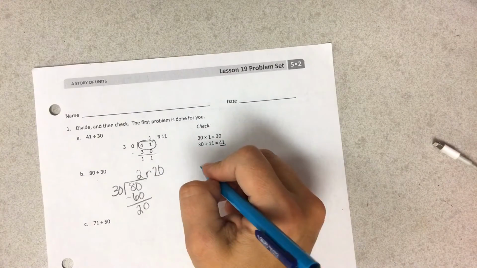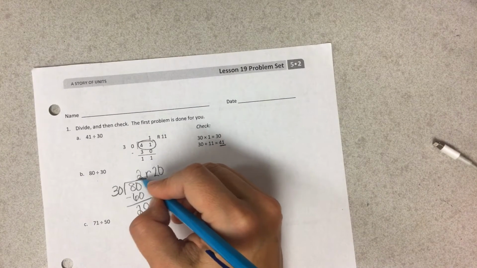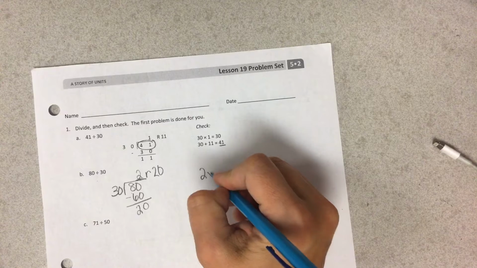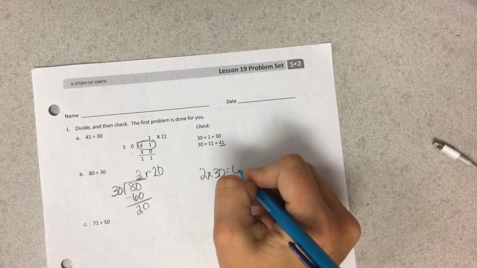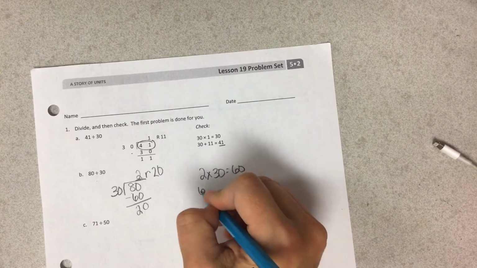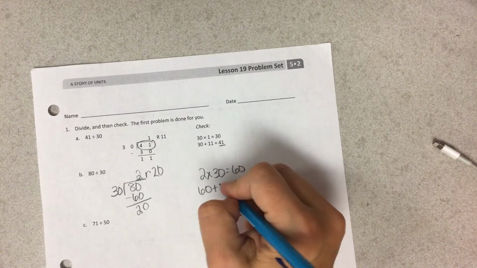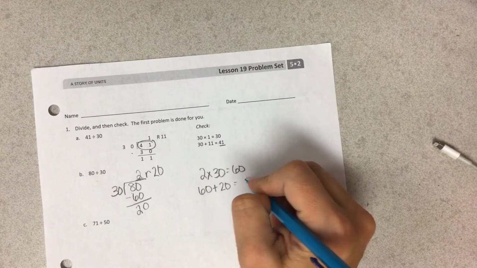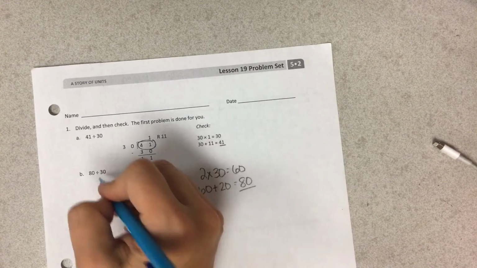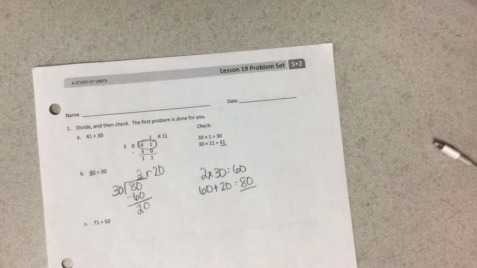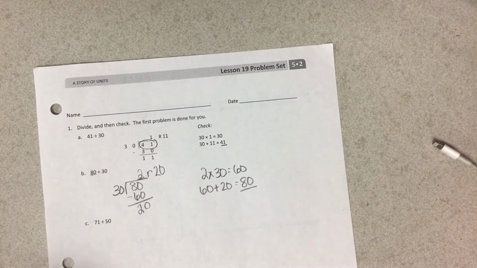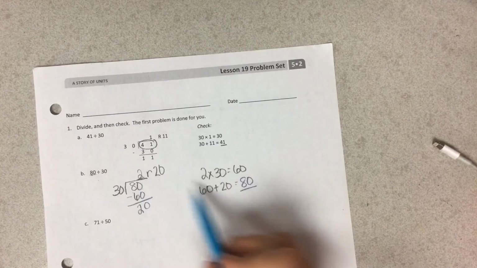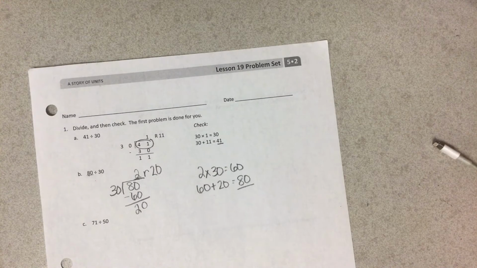Okay, so what I'm going to do over here is take my quotient, 2, and multiply it by 30. That's going to give me 60. Then I'm going to take 60 and add my remainder to it, which is 20, and I get 80. So as long as it matches that first number, my dividend, then it is correct. If I get here and it does not match, then that means I have done something incorrect.